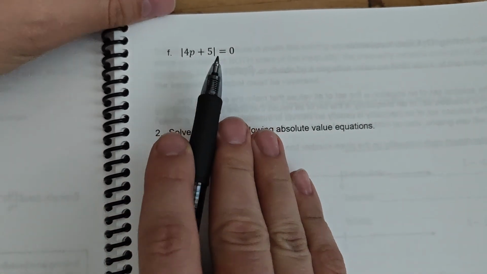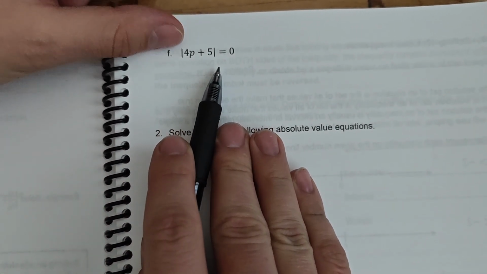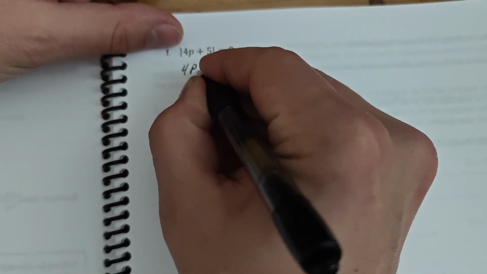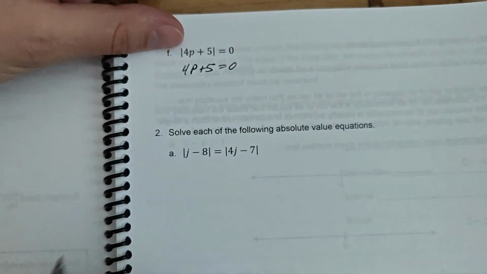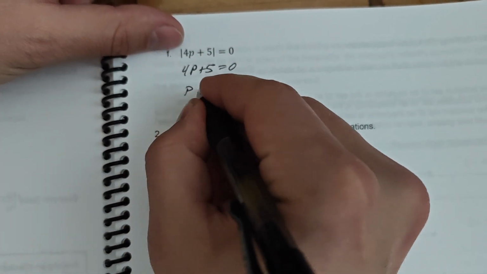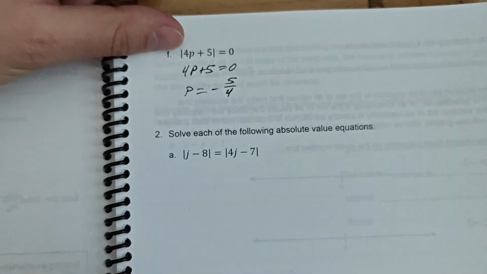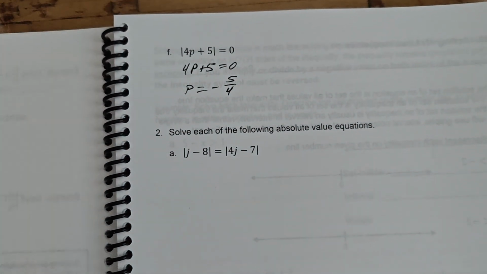Instead of breaking it up into two different equations, when it's equal to 0, you don't have a negative and a positive version, so this would just mean that 4p plus 5 is equal to 0 exactly, and then you'd solve that through to get p is equal to negative 5/4. There'd only be one solution in that case.